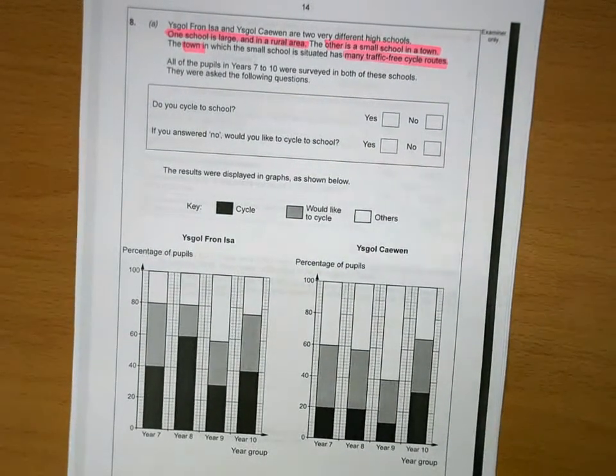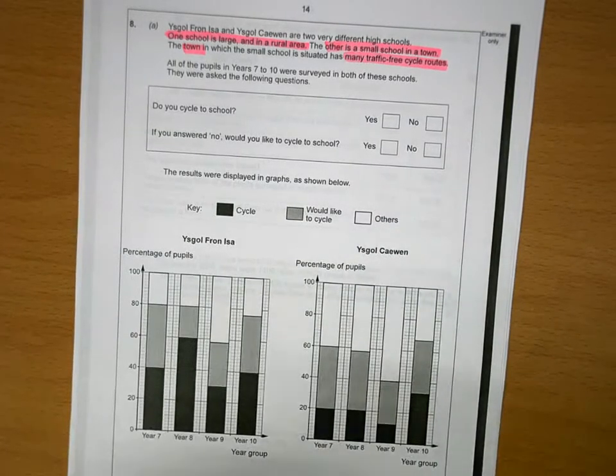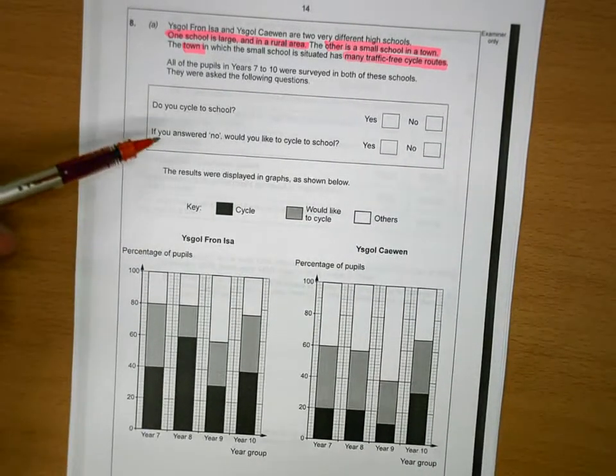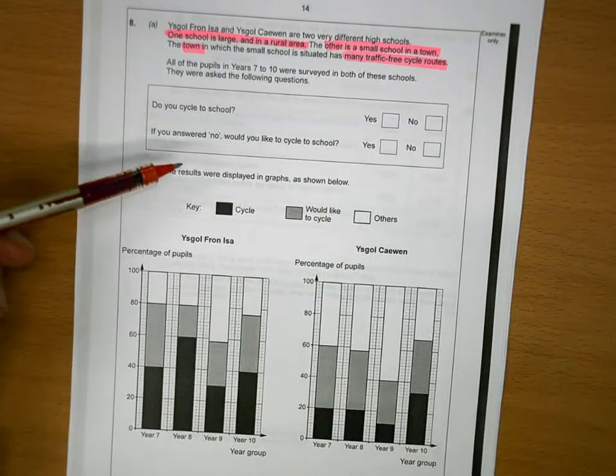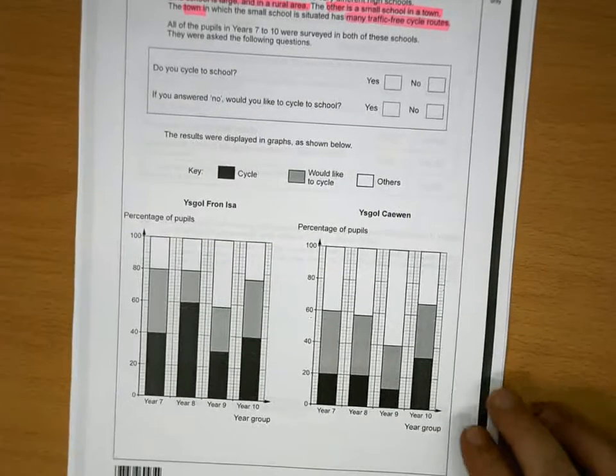All of the pupils in year 7 to 10 were surveyed in both of these schools. They were asked the following questions. Do you cycle to school? If you answered no, would you like to cycle to school? The results were displayed in graphs as shown below.